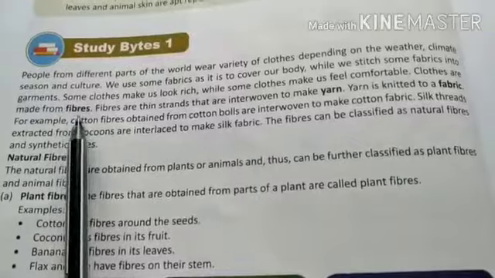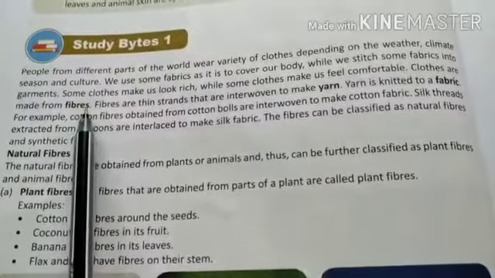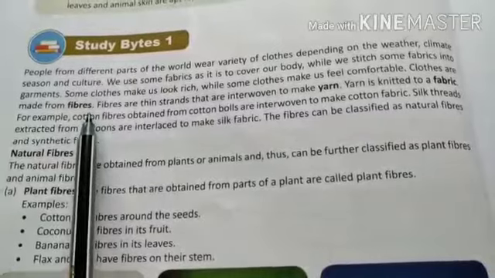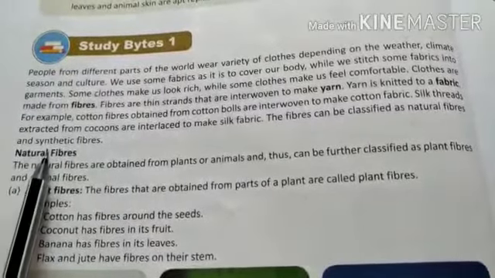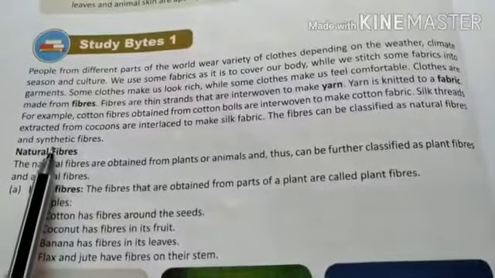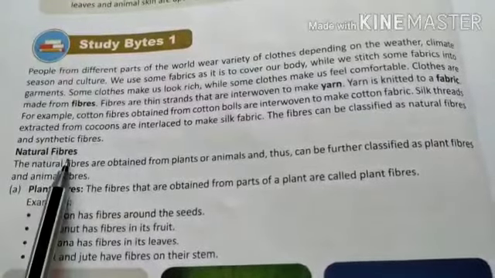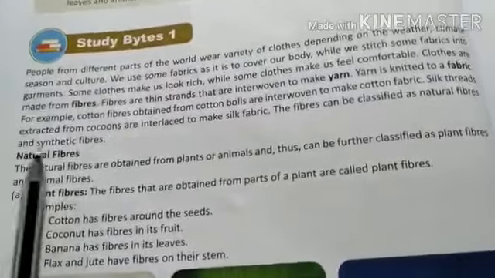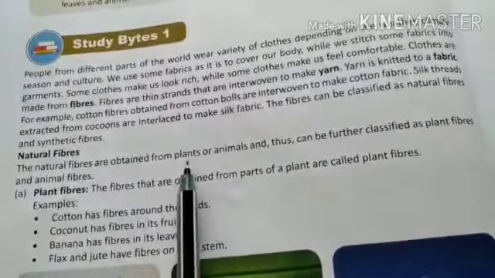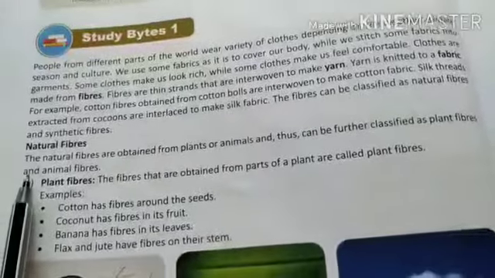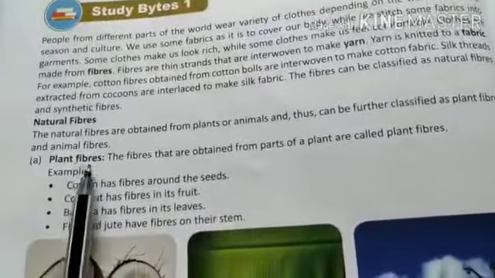Fibers are the raw material to make our clothes and garments. Fibers are of two types: natural fibers, and later we will discuss synthetic fibers in this video. Natural fibers are the fibers which we obtain from nature, that is, from plants or from animals. Natural fiber is of two types, plant fibers.